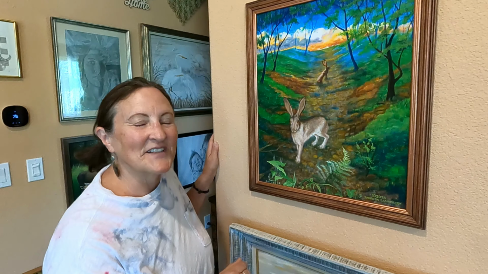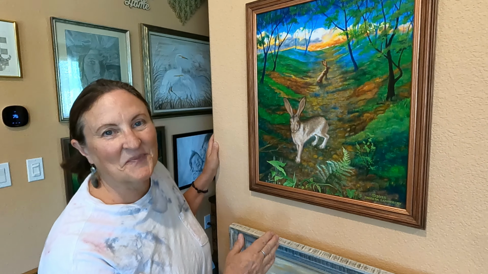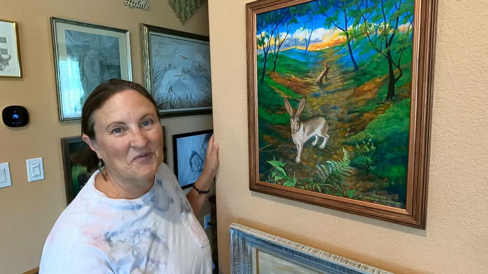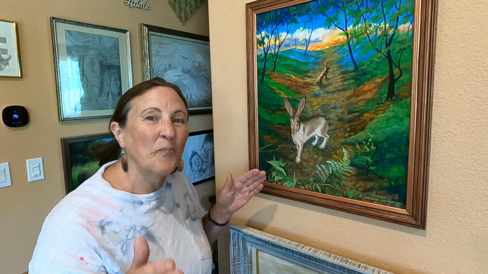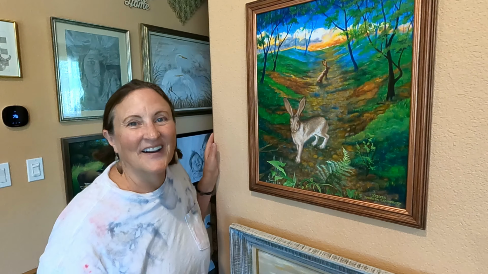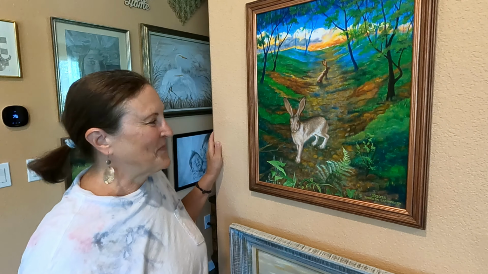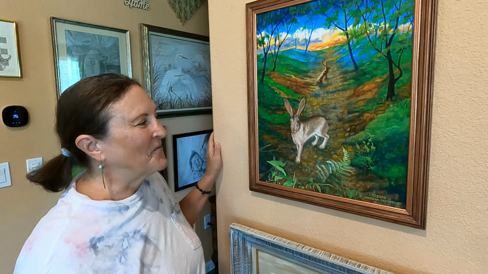It does have kind of a mystical, mysterious look to it, right? But the original reason I painted the jackrabbits is because we have them in my neighborhood where I live. And they're so cute and they're so big. They're bigger than my dog. And I really like them. I like animals in general.